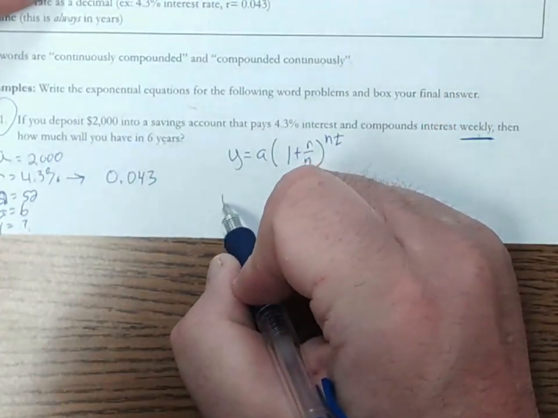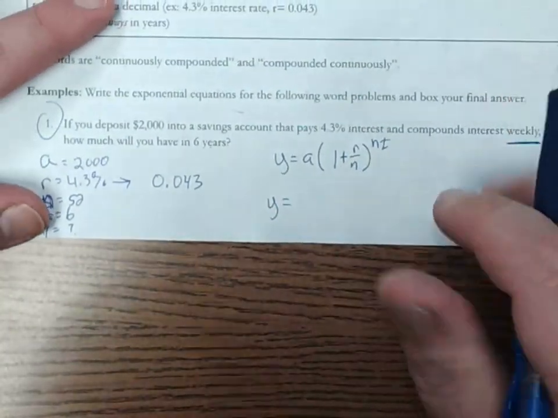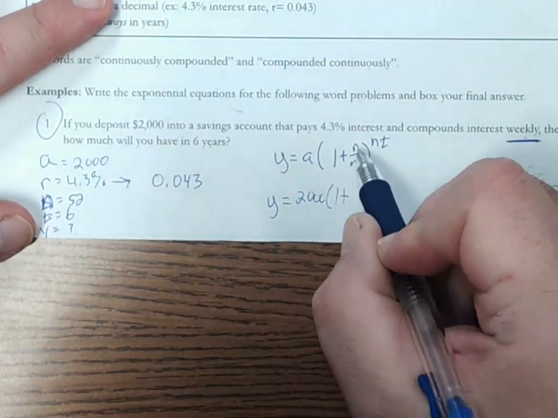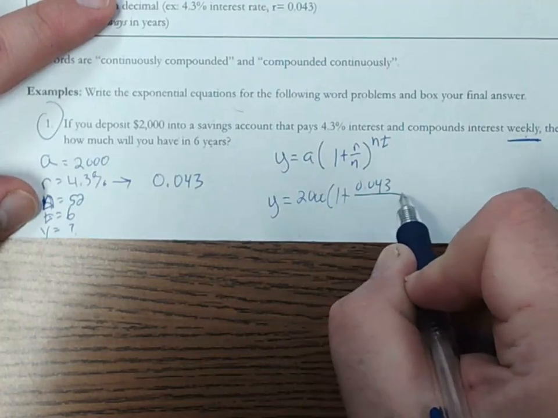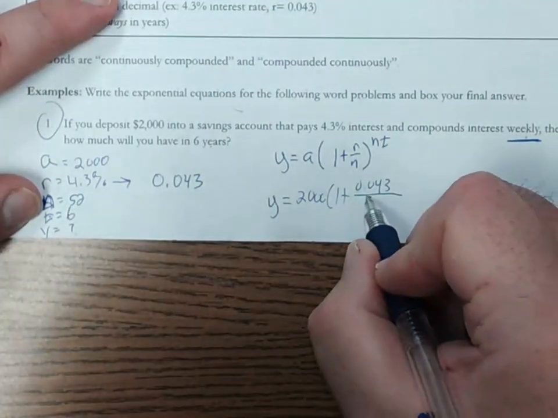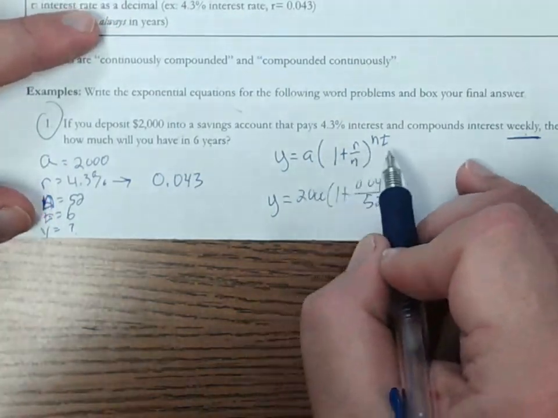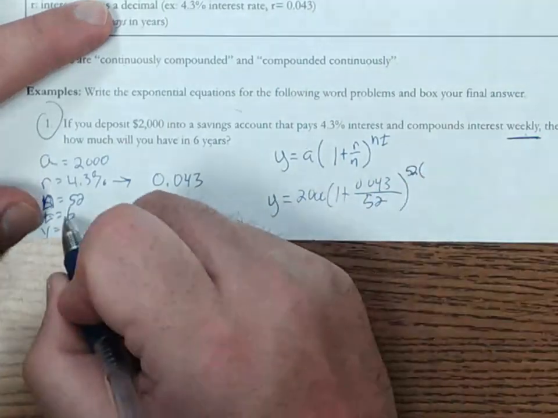Let's plug in. We don't know what Y is. We know that A is 2,000. We got 1 plus R, which is 0.043, and that's over N. N is 52. Close the parentheses. Then we have the exponent, NT. N is 52 again, and T is 6.